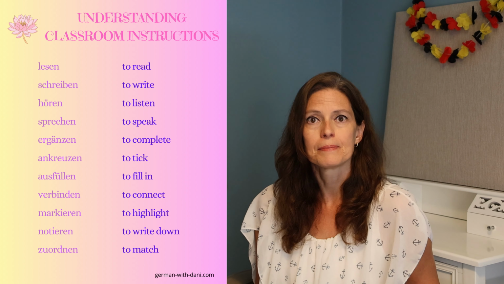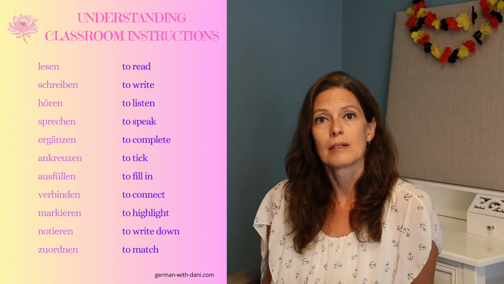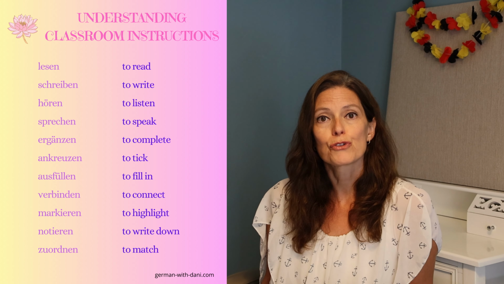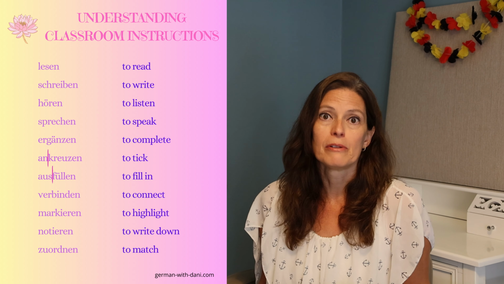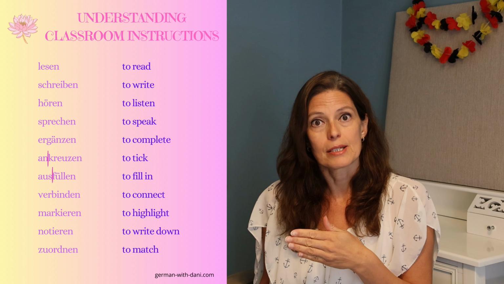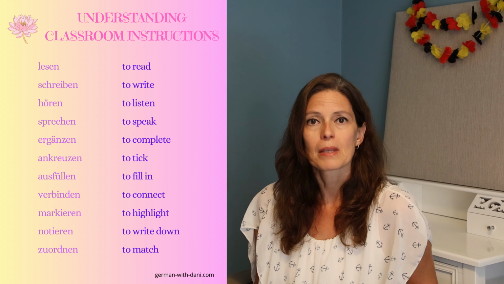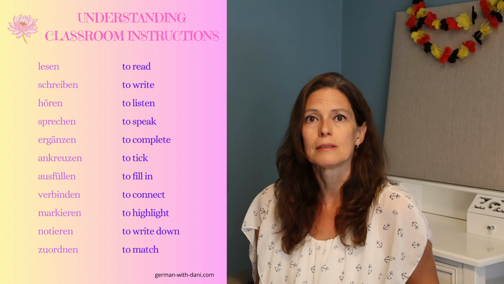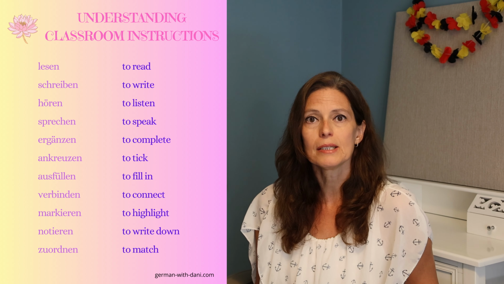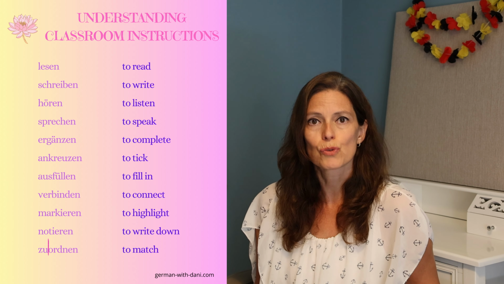Ergänzen, ankreuzen, ausfüllen. And those two verbs are separable verbs. So you will see that I will use them in a sentence where I take the prefix and put it at the end. Verbinden, markieren, notieren, zuordnen.